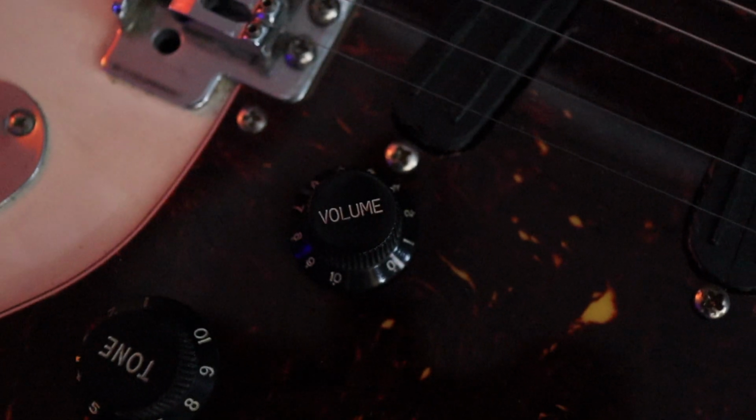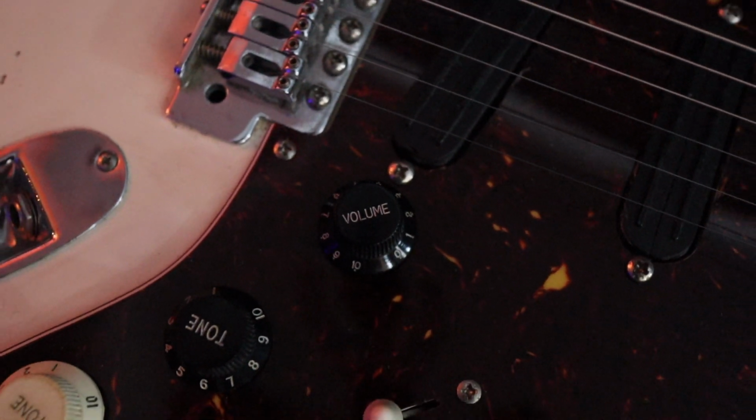Now the very first effect that I'm going to make mention of is the humble volume control on your guitar. Now that might sound a bit mad and indeed obvious, but you would be amazed at the kind of artists that have used the volume control to make completely different sounds.